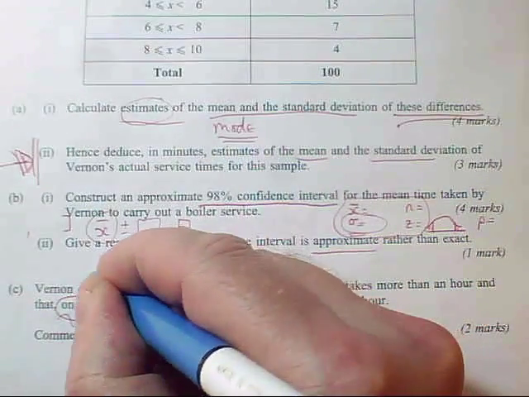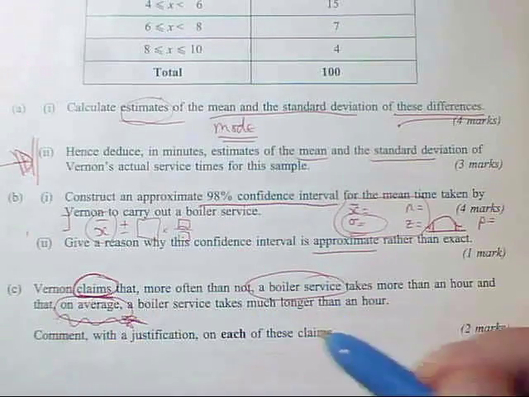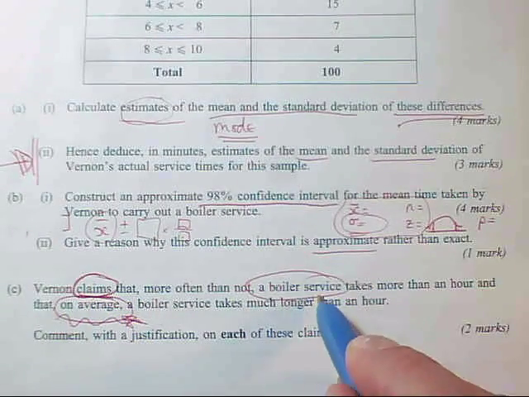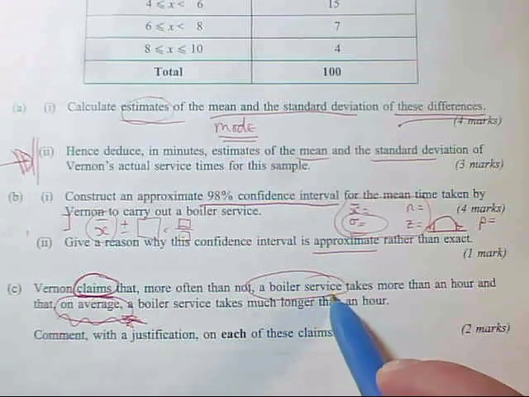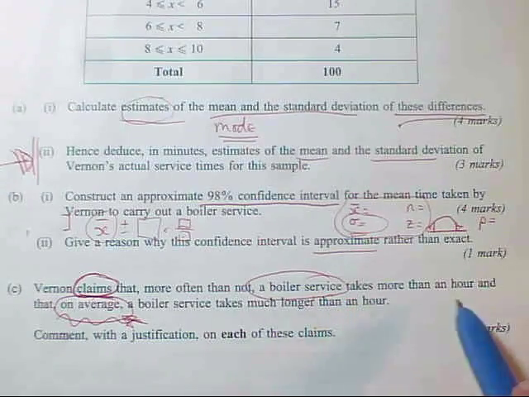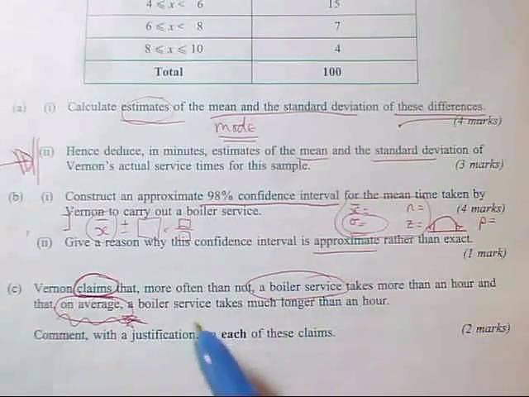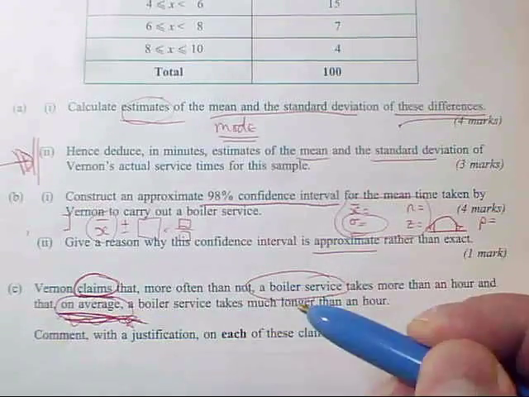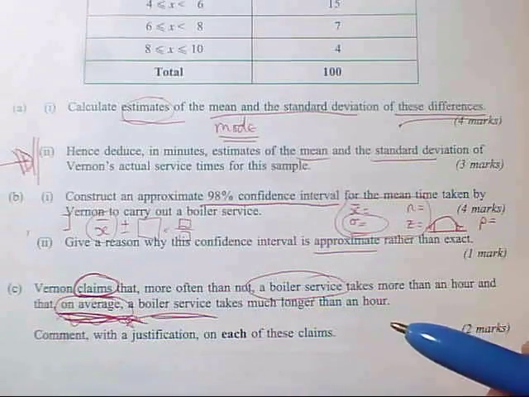Now in part C we're dealing with claims. Vernon is claiming two things actually. He's claiming something about actual service times, whether they're more than an hour or whether they're not, and he's also making a claim about the average of the service times.